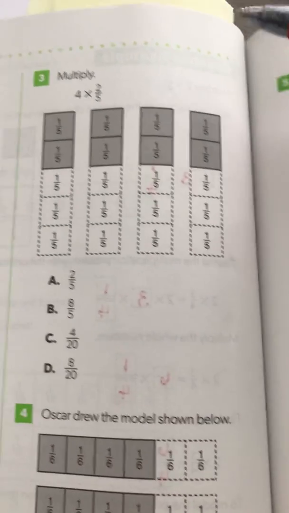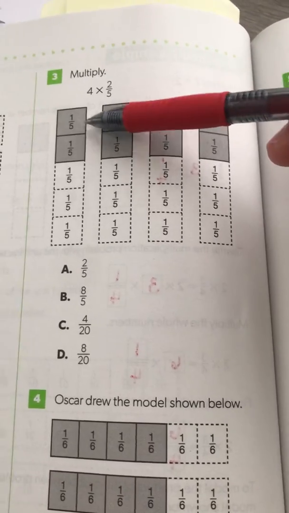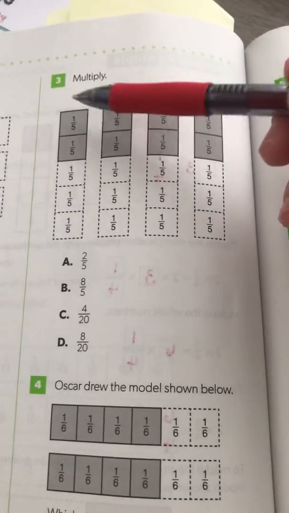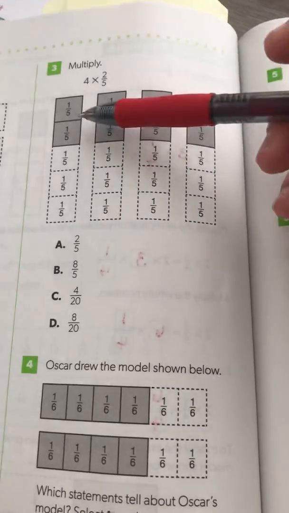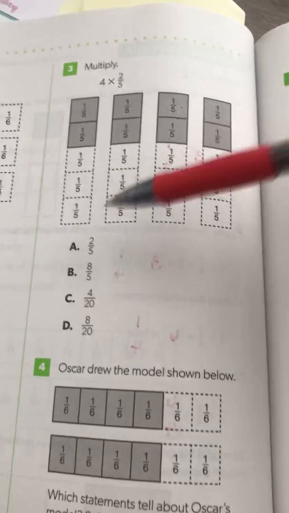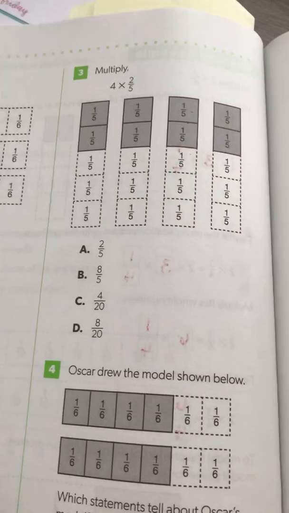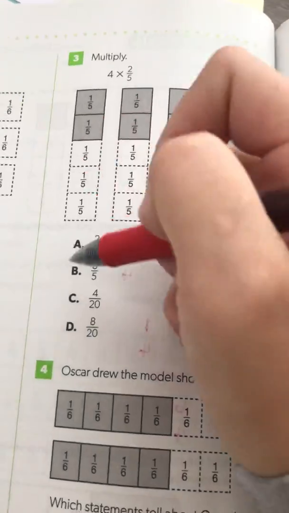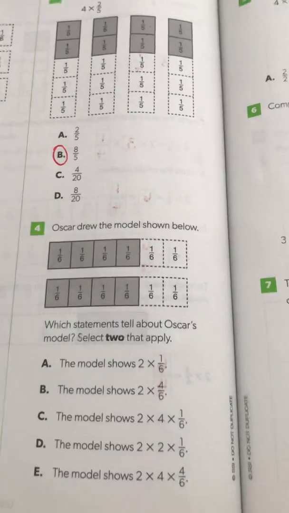Number 3, multiply 4 times 2/5. Again, there's 1, 2, 3, 4 groups of 2/5 in each group. Now you could do it this way, where you could go 2, 4, 6, 8, and then the denominator stays the same, or you could add them all up as well. When you get 4 times 2/5, you should get B, 8/5.